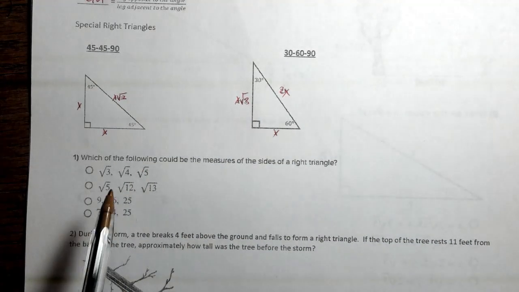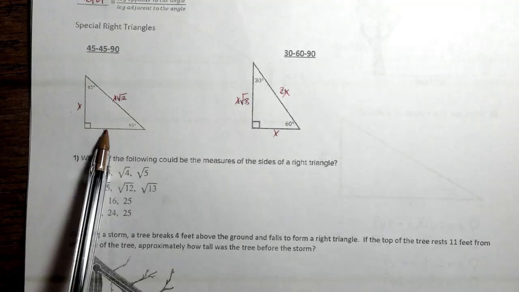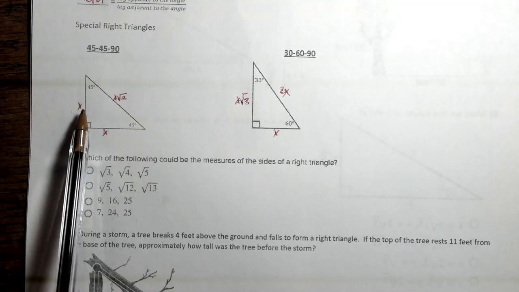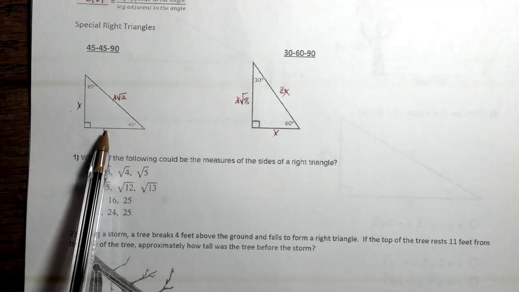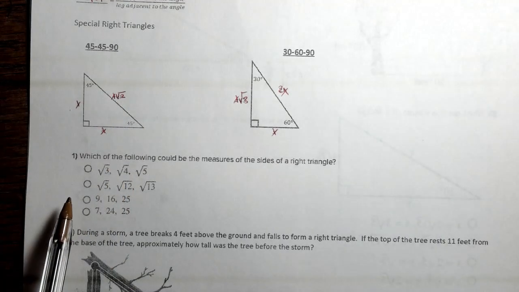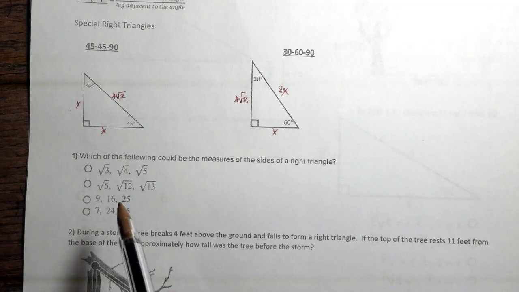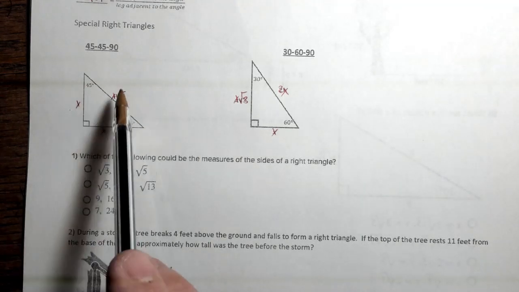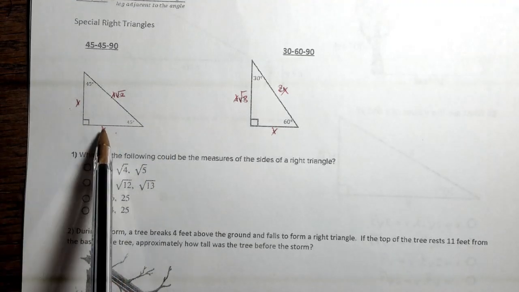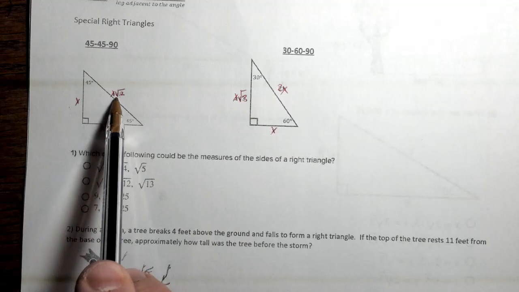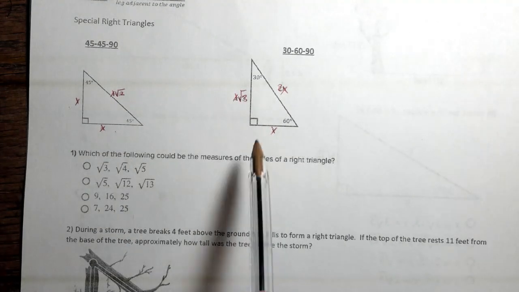So 45, 45, 90. Over here we know that x represents that these two sides are congruent, or equal to each other, and that the hypotenuse is going to equal one of these sides times the square root of 2. And the square root of 2 is like 1.4. If we're leaving it in radical form, then square root of 2 would be fine. If this side was 5, this side would be 5 because they're the same, and this would be 5 times the square root of 2 because it's this side times the square root of 2.